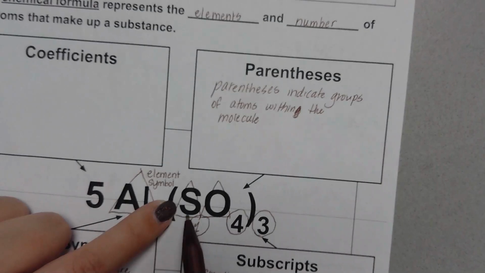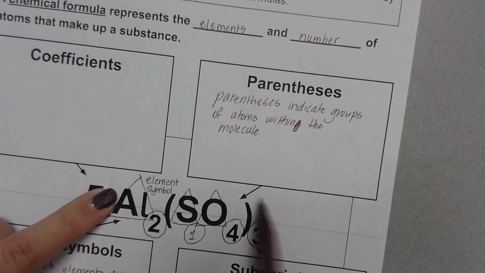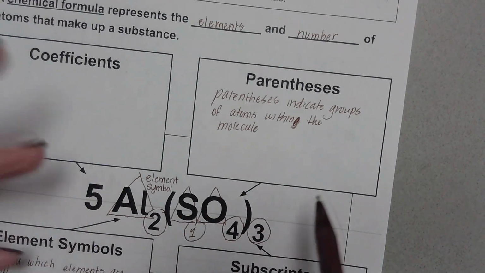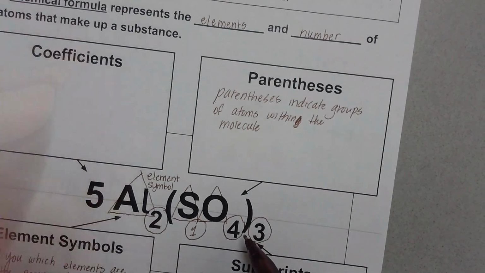That was just a typo, so ignore that. Basically, it's saying that SO4, one sulfur and 4 oxygens, these things are grouped together inside of this whole compound. So when they're bonded, these parentheses tell us something about how an atom is bonded together.